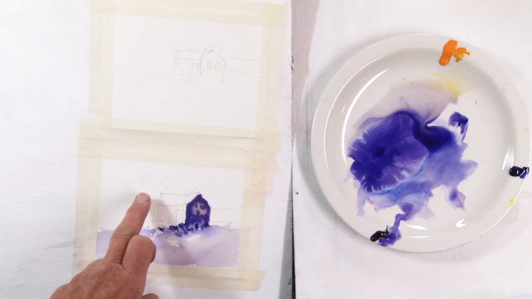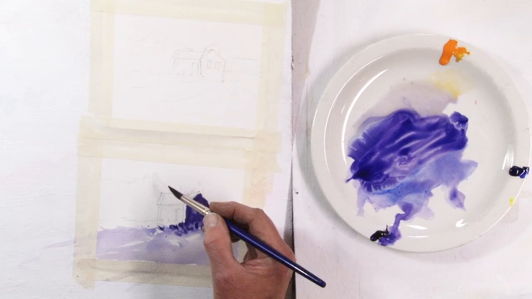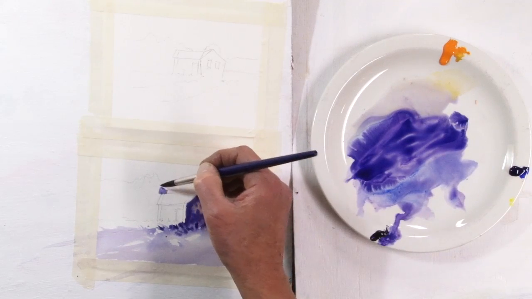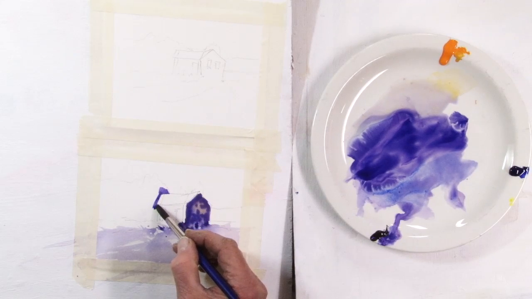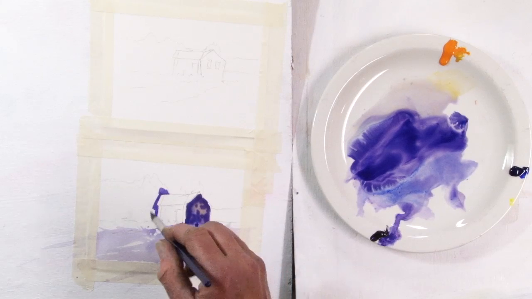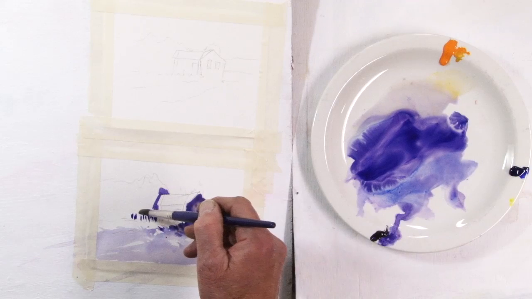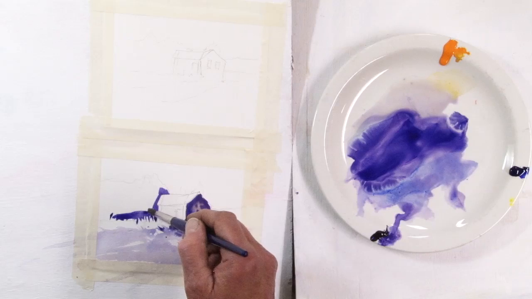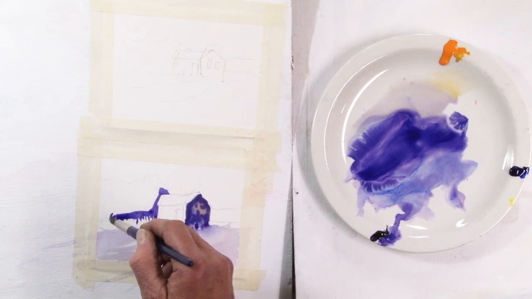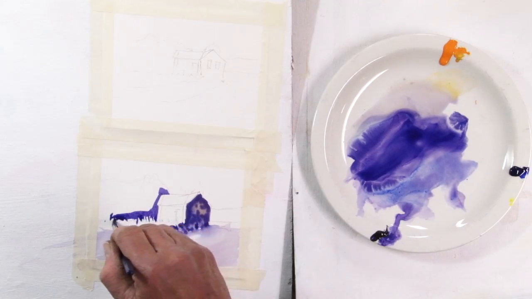I now want to shift over to my mid value, these trees, and I'm going to be very careful to preserve that white. That's one thing. And the second thing, I'm going to try and have an irregular bottom so that it'll look like this grass sticking up here.